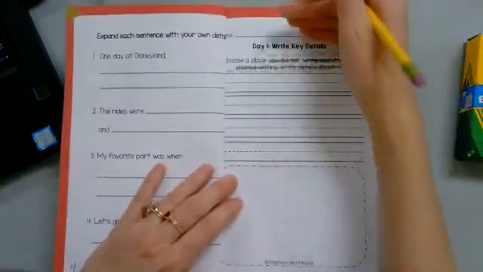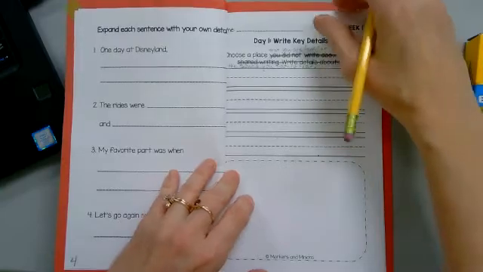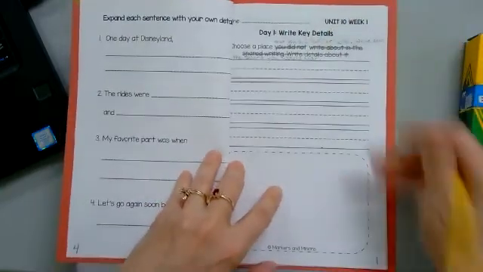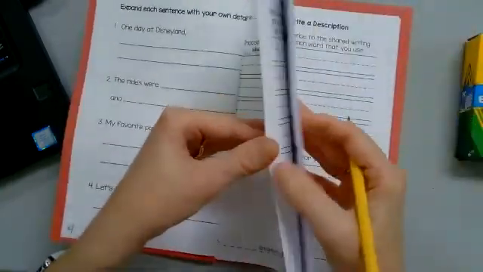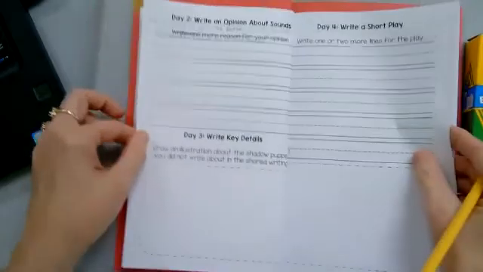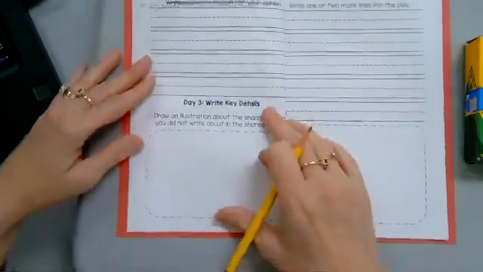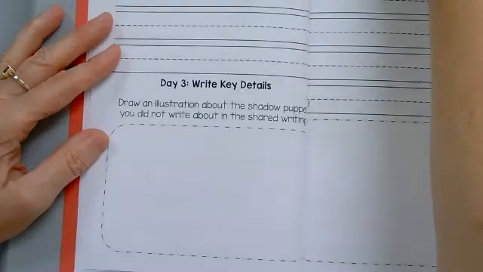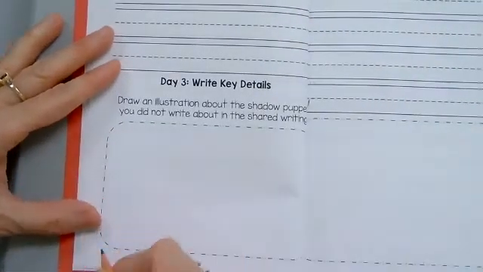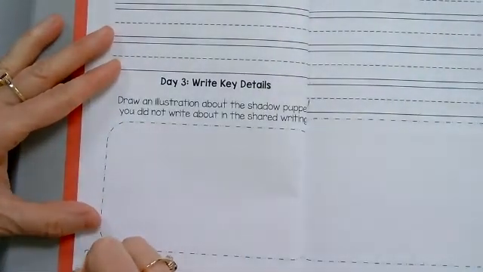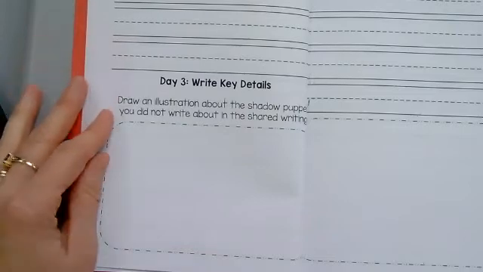At the beginning of the week, you completed writing day 1. Then yesterday you completed writing day 2 at the top. Now today you're going to complete writing day 3. So class, I'm going to change the directions.